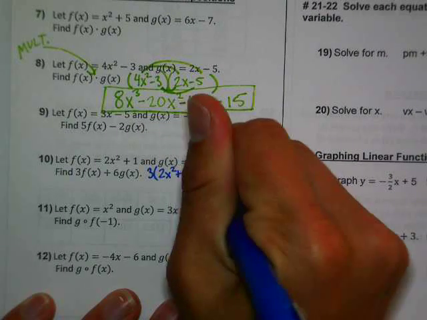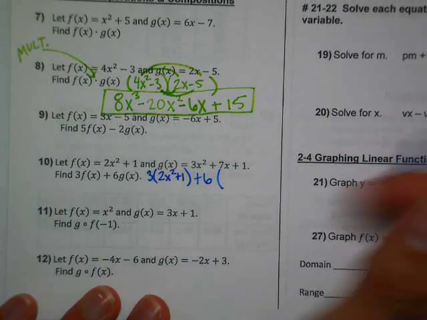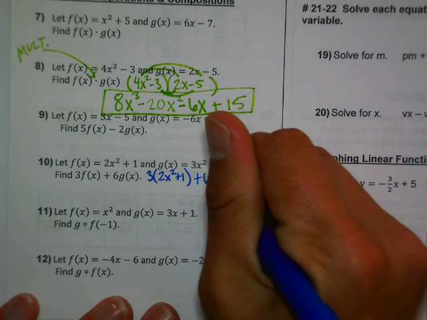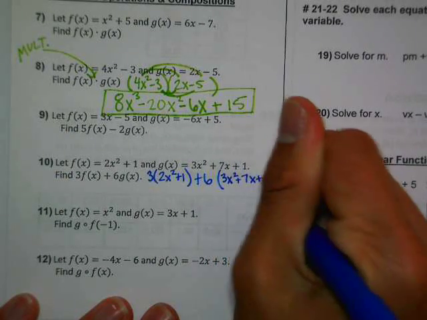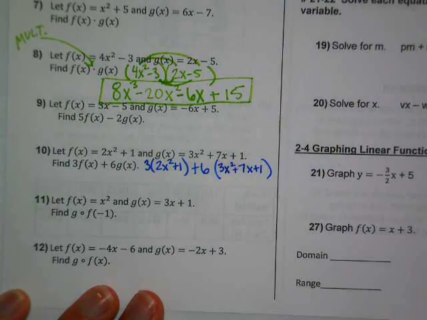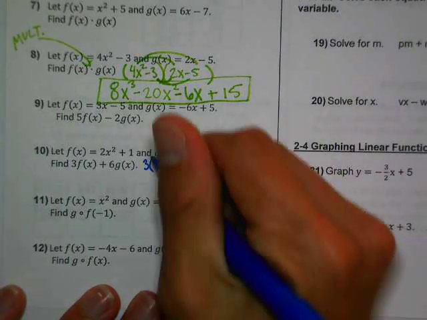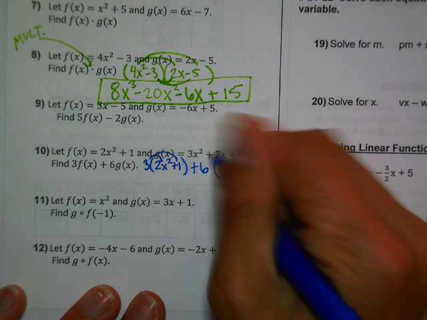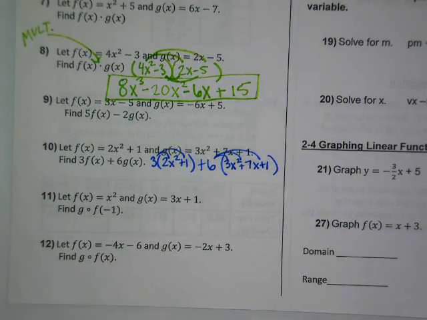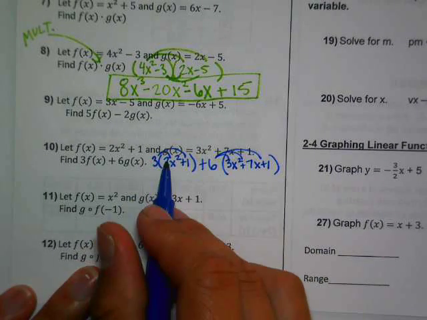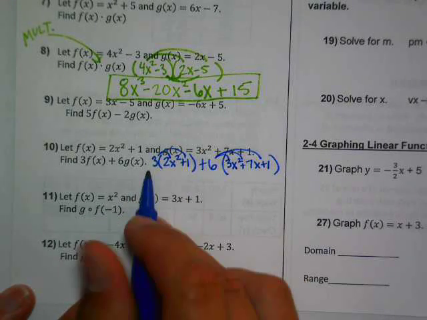And what are you putting in for g of x? 3x squared plus 7x plus 1. Very good. All right, and we just got to simplify and combine like terms. So I'm going to distribute my 3, distribute my 6. Once you distribute, you don't need your parentheses anymore. So once you distribute the 3 in here, your parentheses can go away.